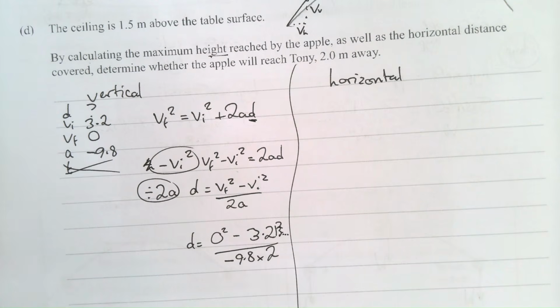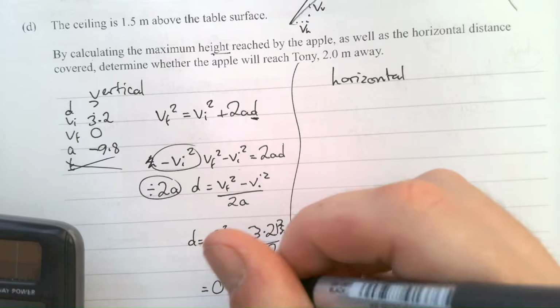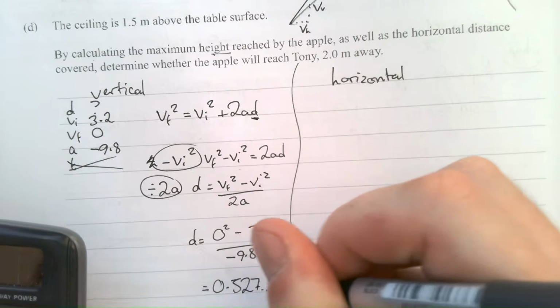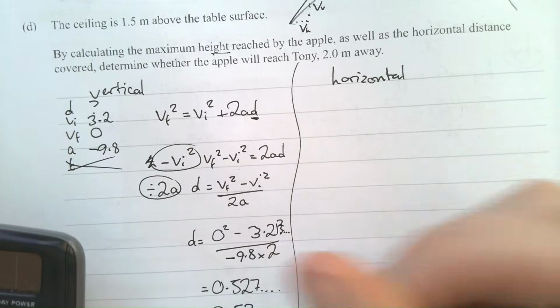I was checking that's right before I go any further. Yes, it is. Nice. Equals 0.527 equals 0.53 meters.